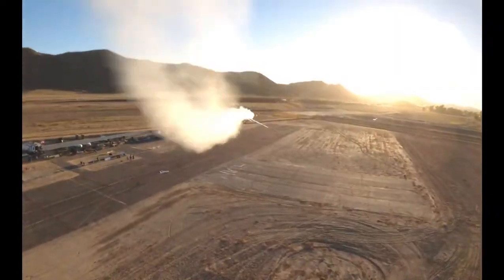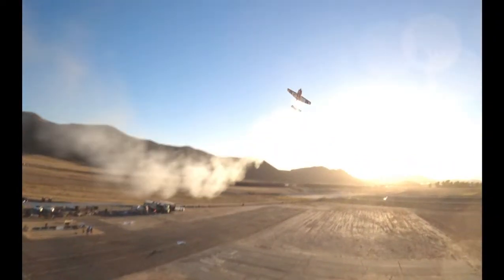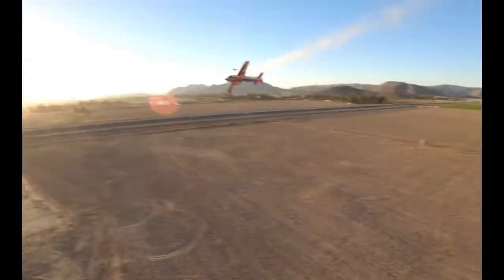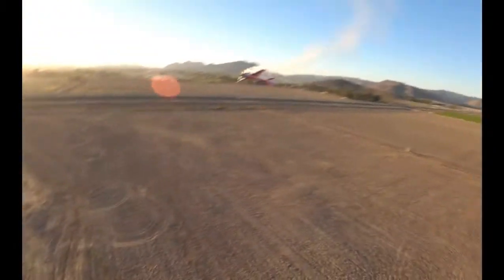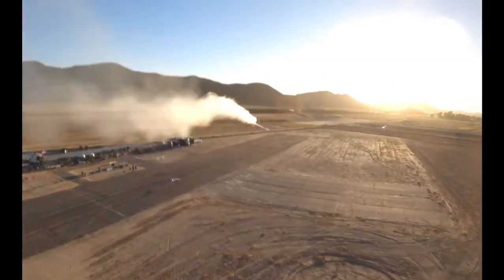Nice! I'm rotating the opposite way, but whatever. Still like that. That was probably the best look at a knife edge spin I got all weekend. In certain ways, I was just not as aggressive as I would have liked to have been. Ooh, yeah, nice.